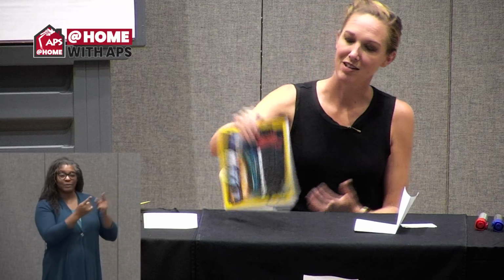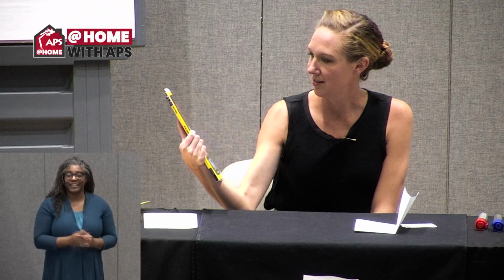There's lots of ways that we can use our writing to show what we know and to create new things based on something that's interesting to us, like the weather.